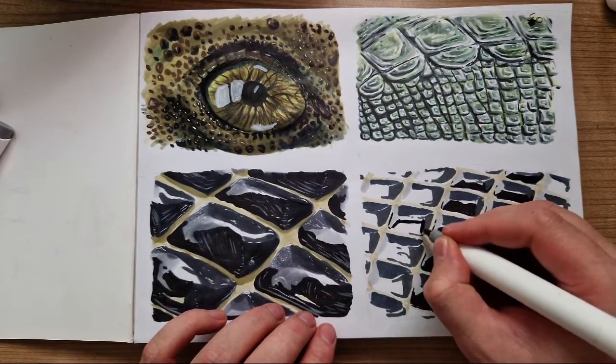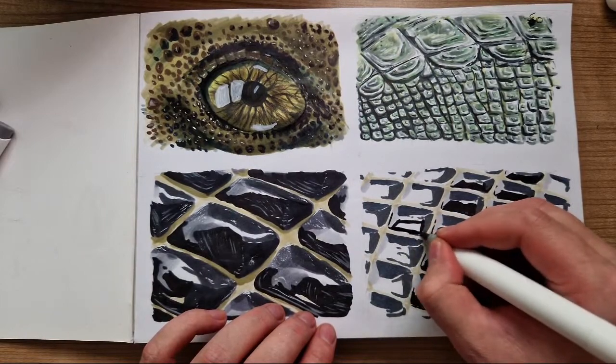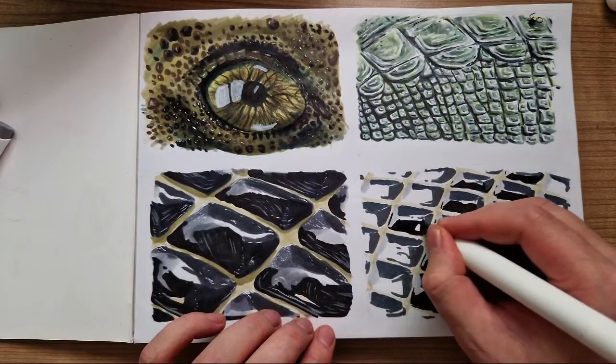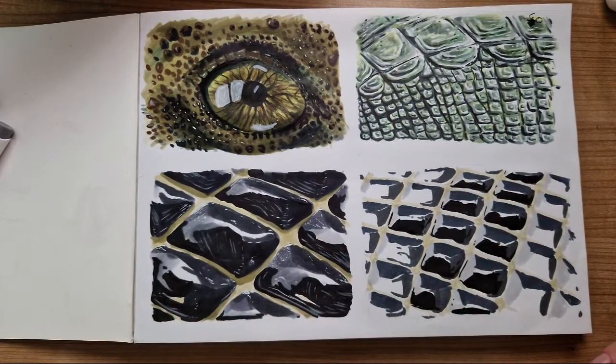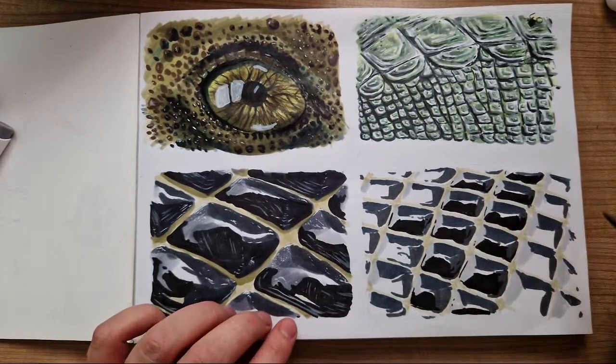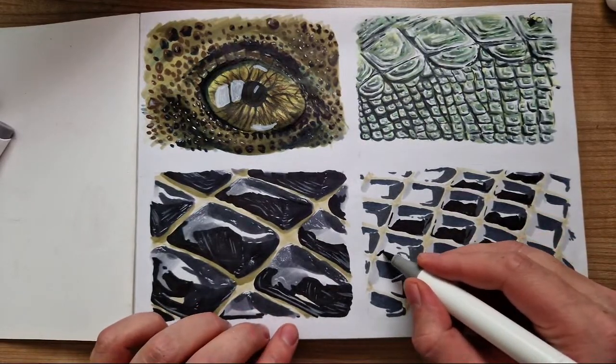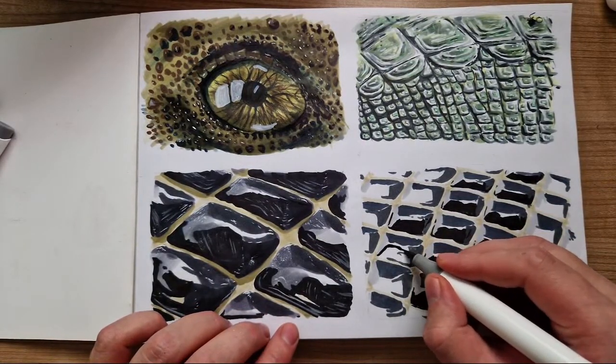Yeah, I really hope it's going to look decent at the end. I still have to add some little details with the white gel pen, so who knows? But it's honestly looking kind of messy, for me at least.